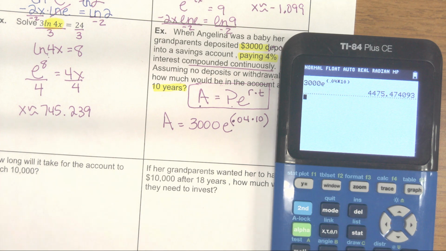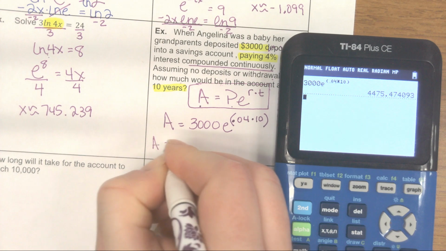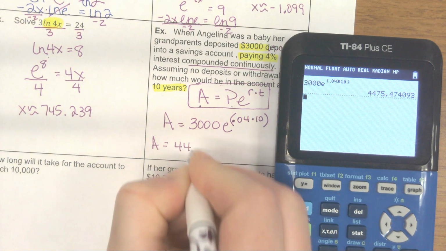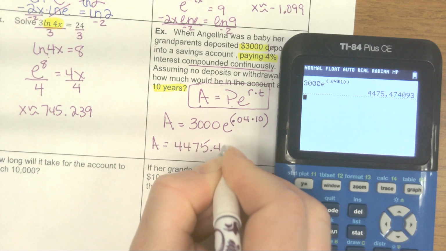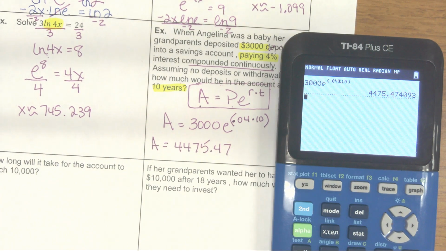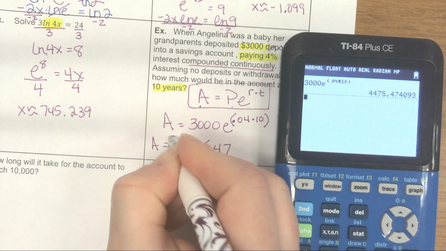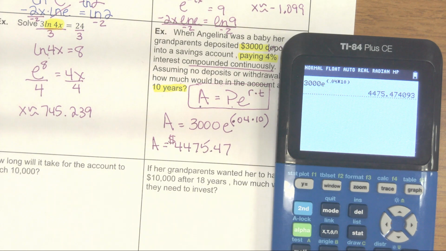Okay, so just confirm you got the same thing as me. If not, I can help you figure out your error. But the amount in the account would be $4,475, and let's just do 47 cents. Okay.